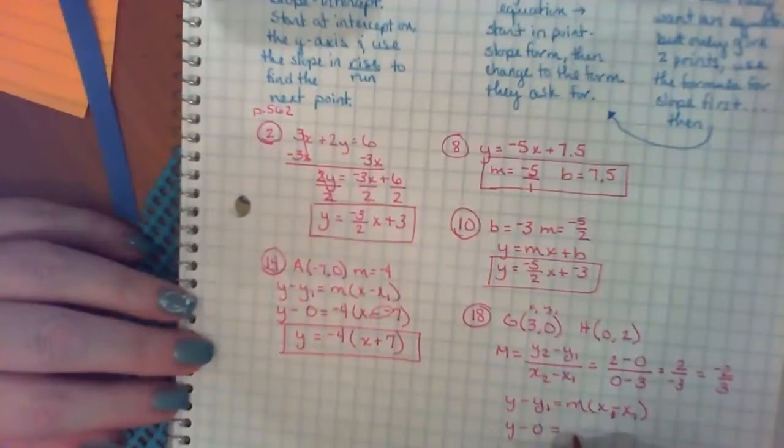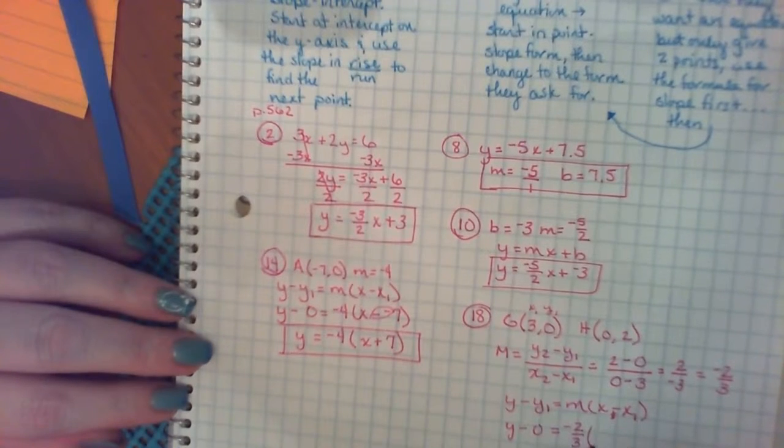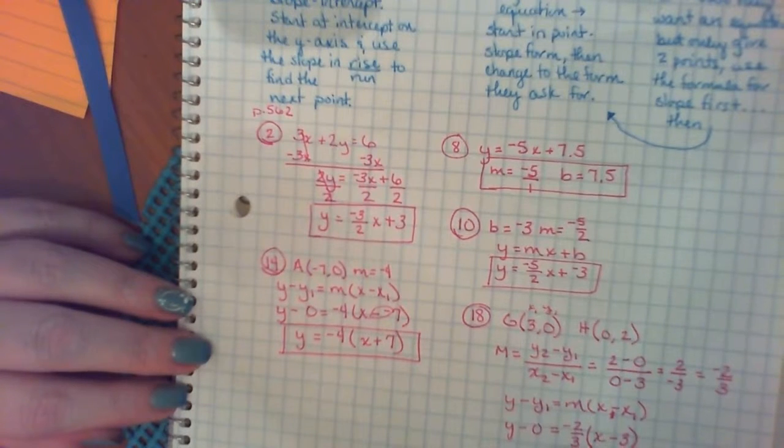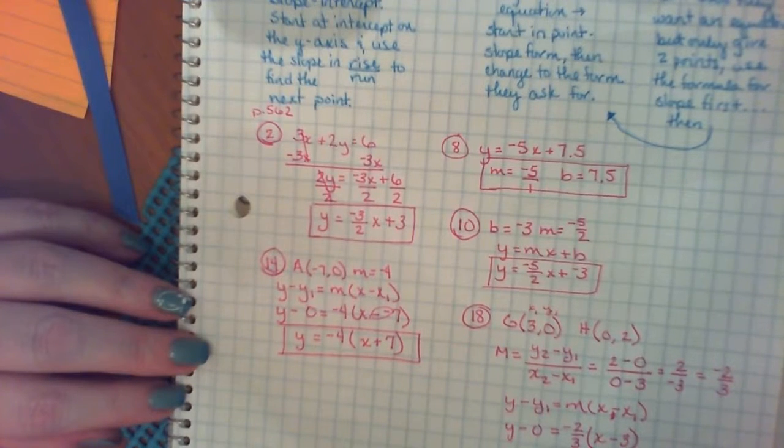So y minus 0 equals negative 2 over 3 times x minus my x1, which was 3. So for my point-slope form, I get y equals negative 2 over 3 times x minus 3.